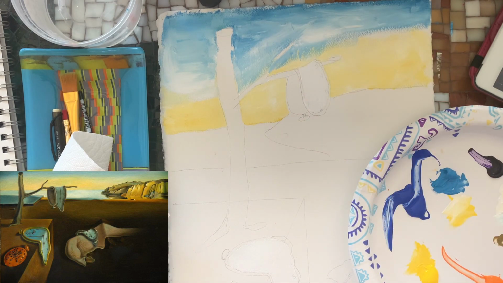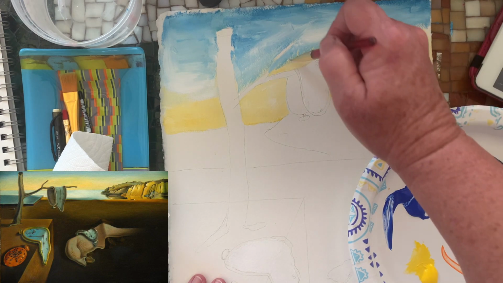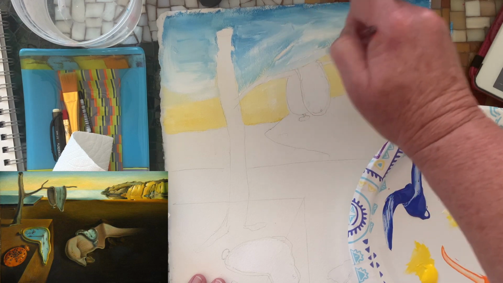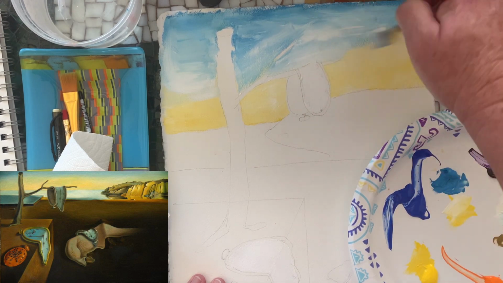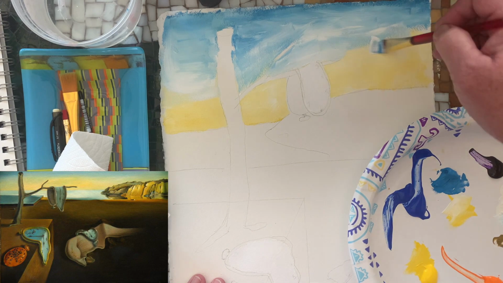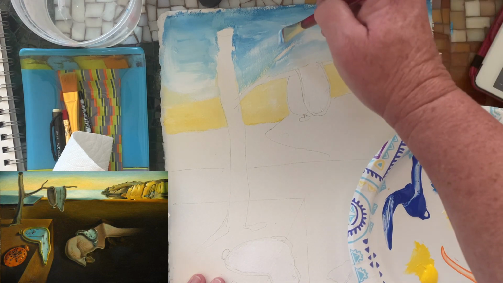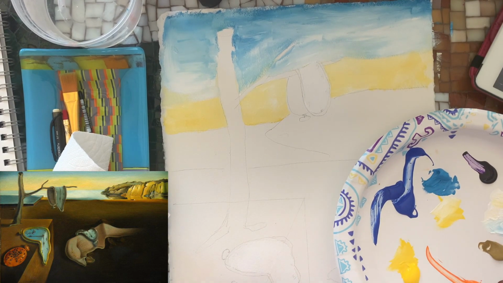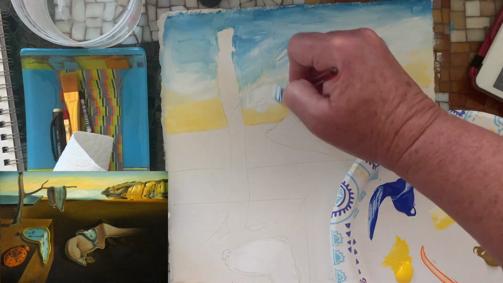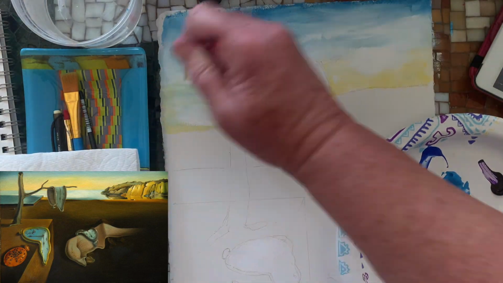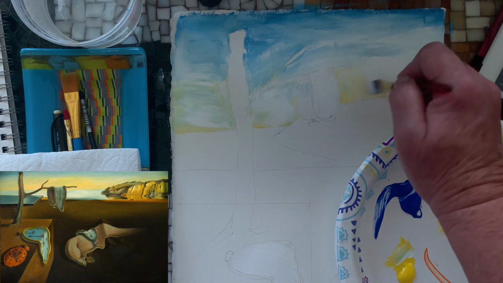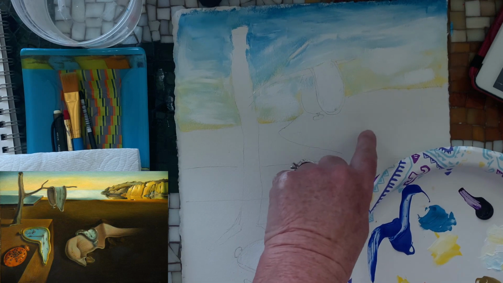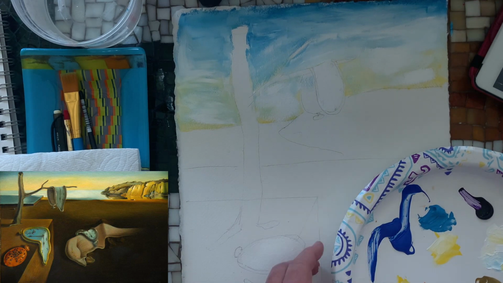I'm trying to go around the tree, but if I miss it, I can fix it because the tree is going to be darker. But I don't want to lose my tree completely. I could put this on with a palette knife too. I don't even need a brush to put it on. Okay, about done with the sky. Let's move down here to the mountain.